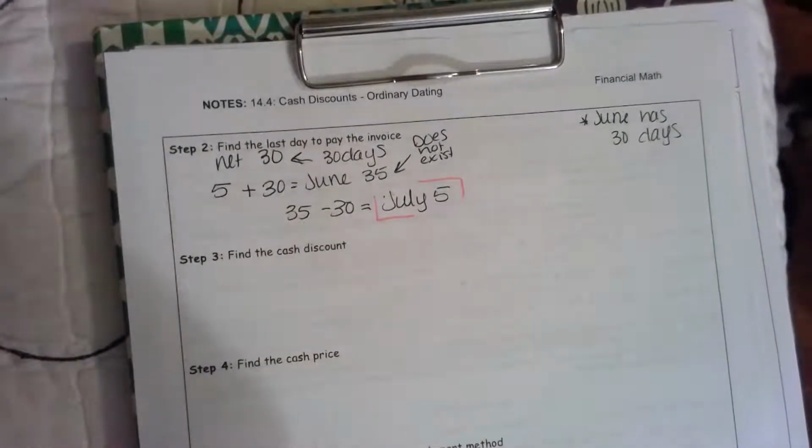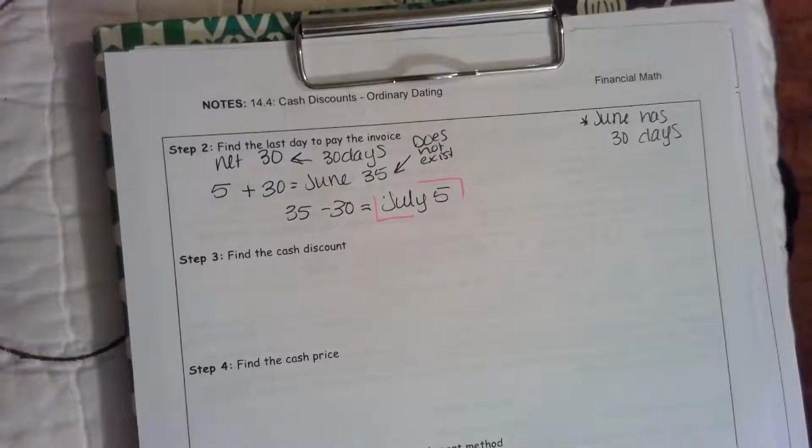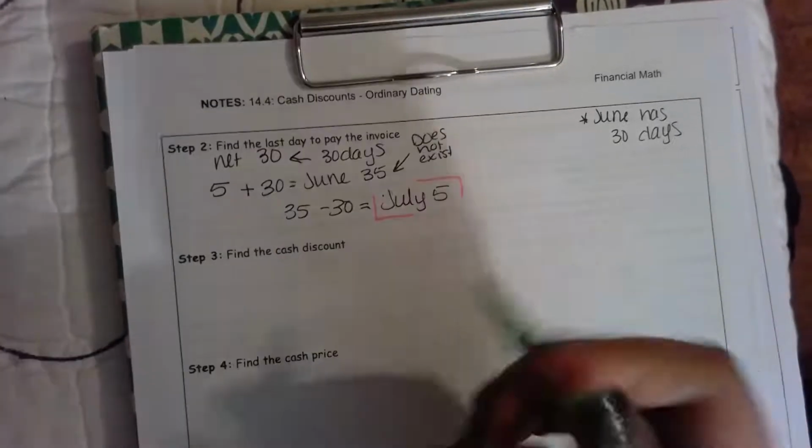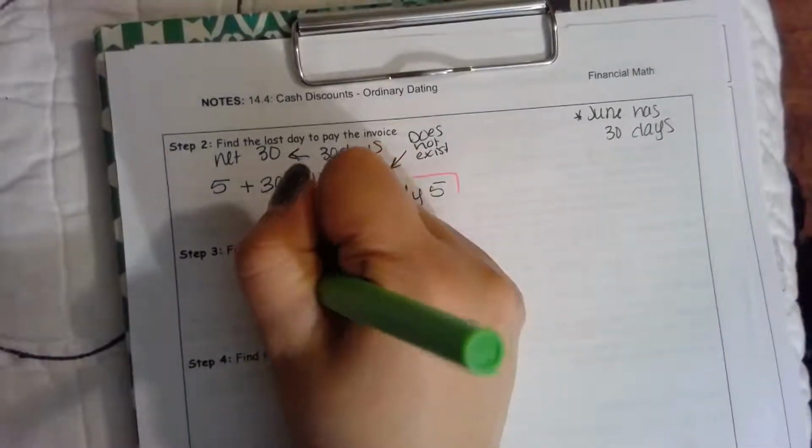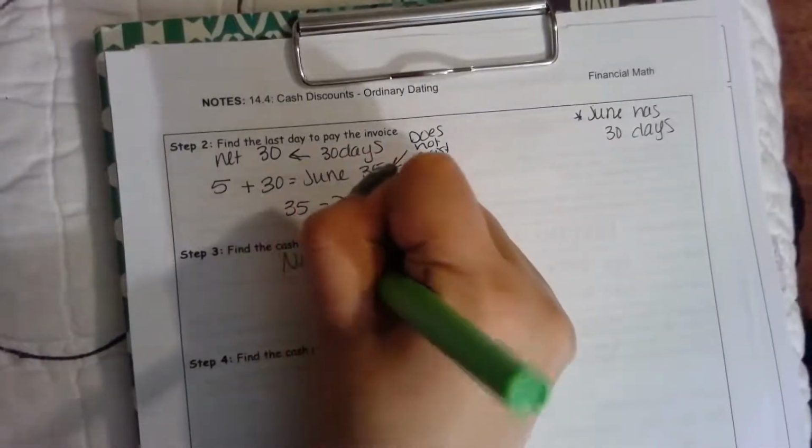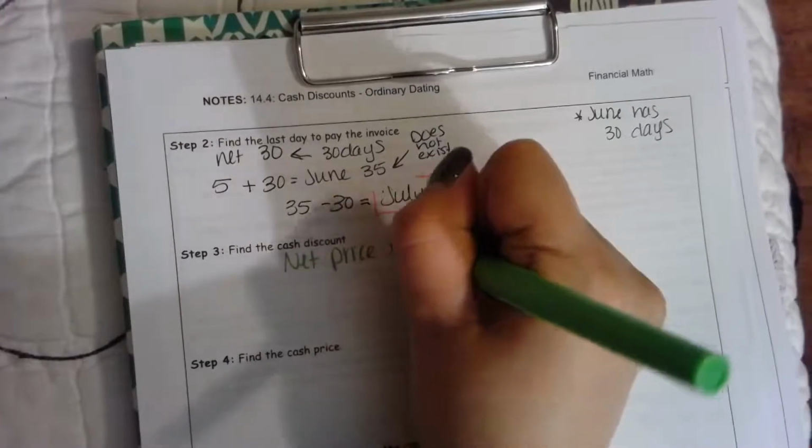Okay, well, let's say that you don't miss the discount and you decide to take it. Well, then you got to figure out how much you're going to have to pay with the discount. So to find your cash discount, you're going to have to take the net price and multiply that by your cash discount rate.